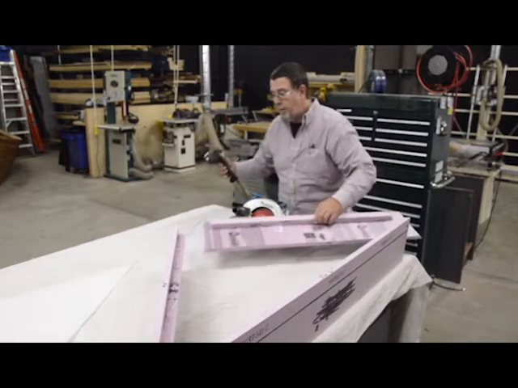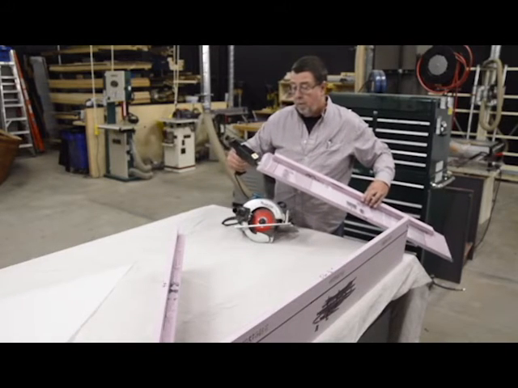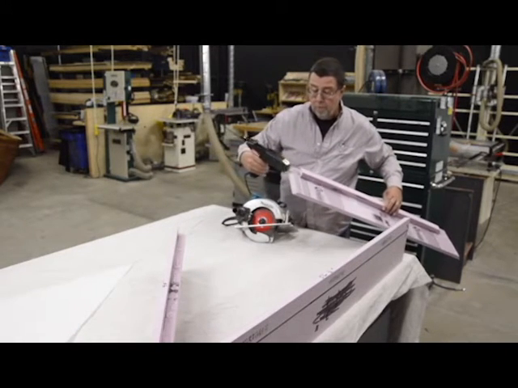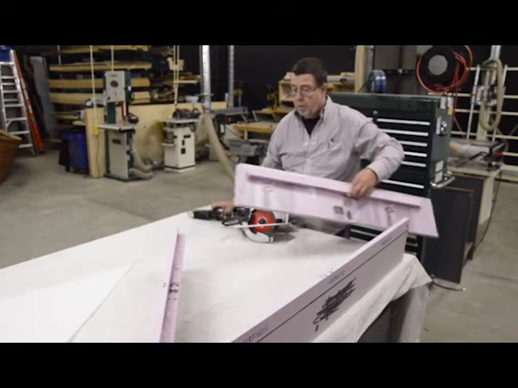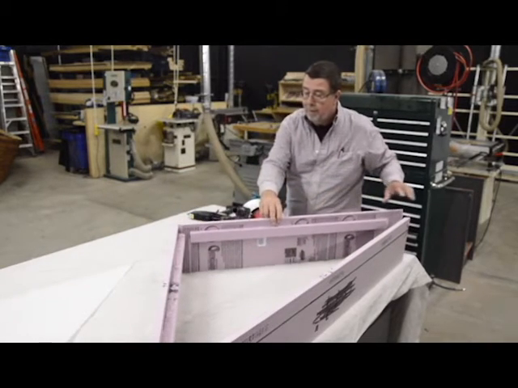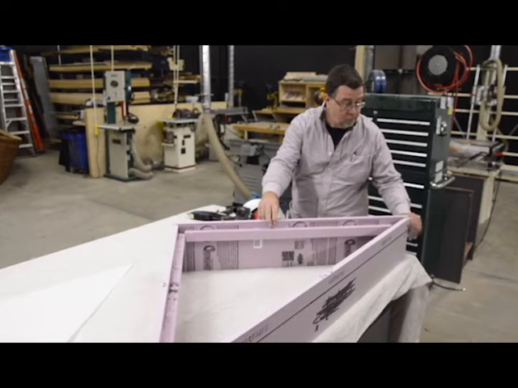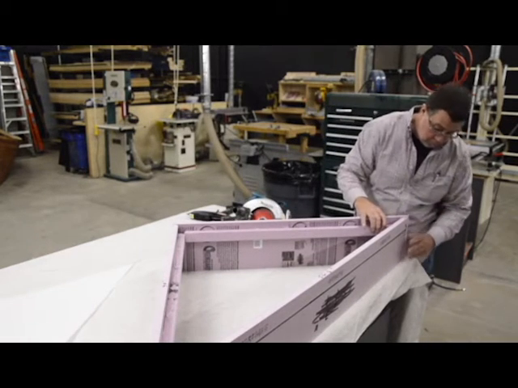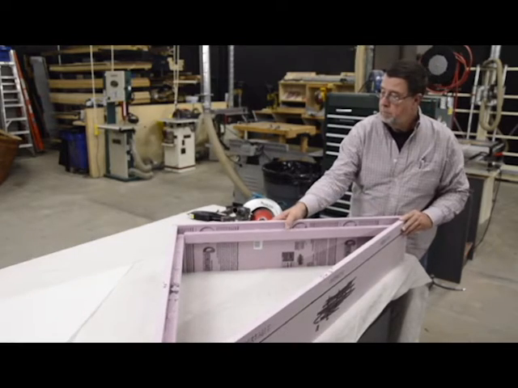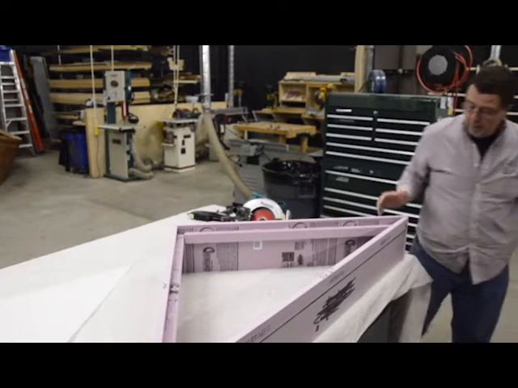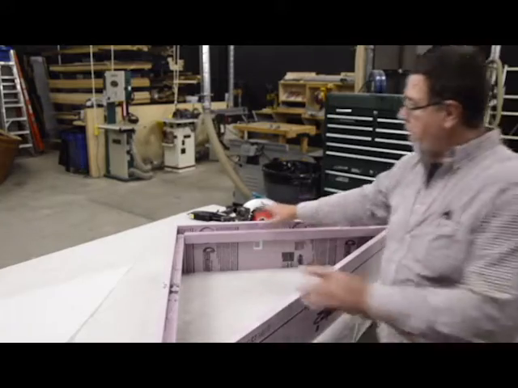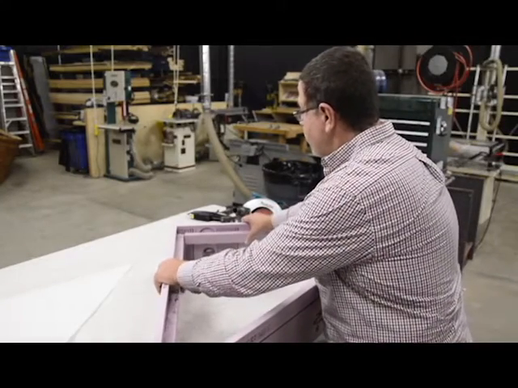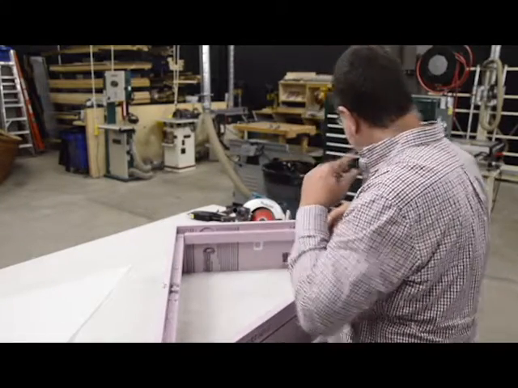Let's put some on this edge, like so. Like that, and it takes just a few minutes, and it glues quite fast.